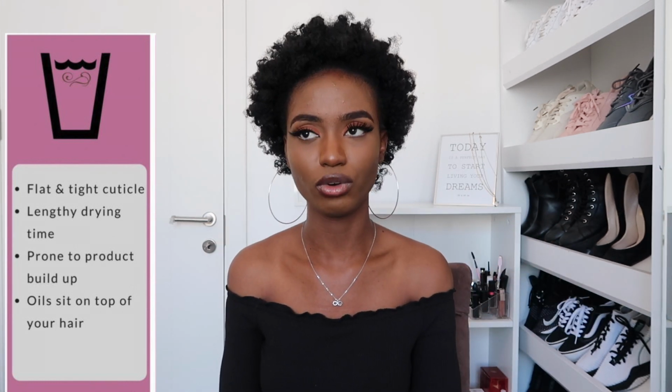Another characteristic of low porosity hair is your hair takes longer to dry. So maybe when you wash your hair and you leave them in twists, after like an hour or 2 days, sometimes you can touch your hair, you can still feel some wetness there since you have low porosity. But anyways, yeah, that's it.